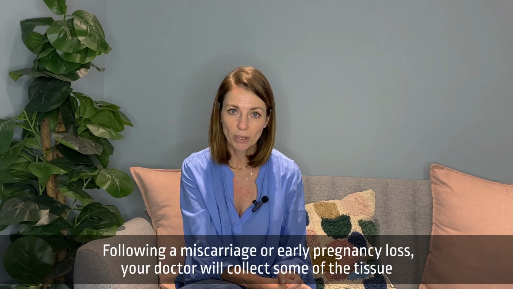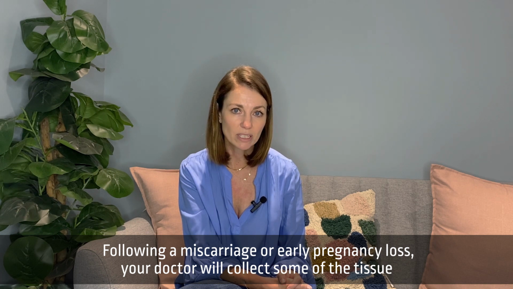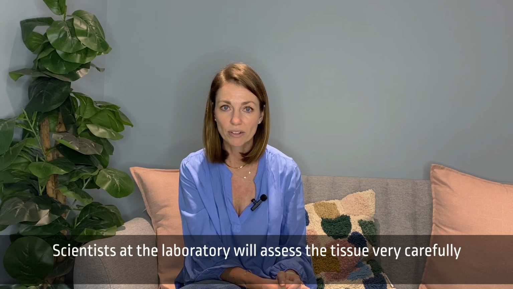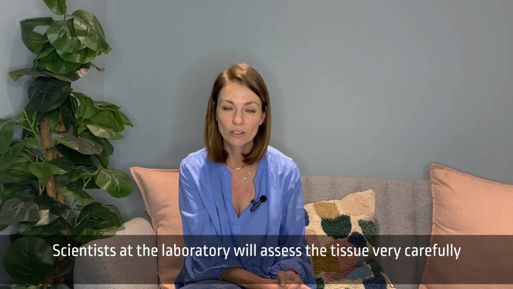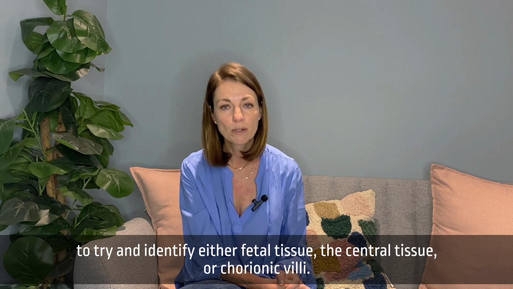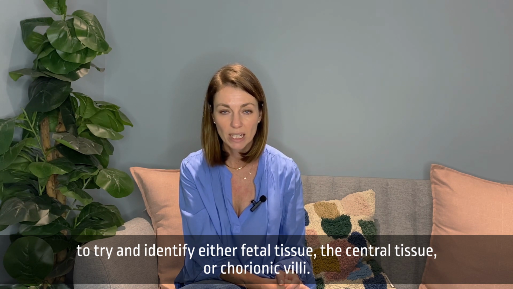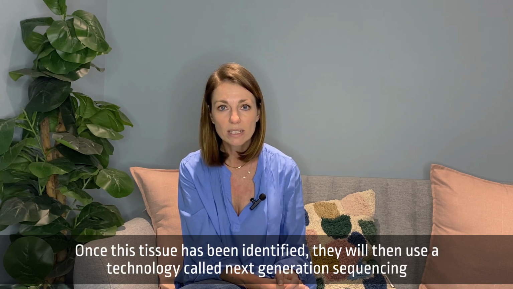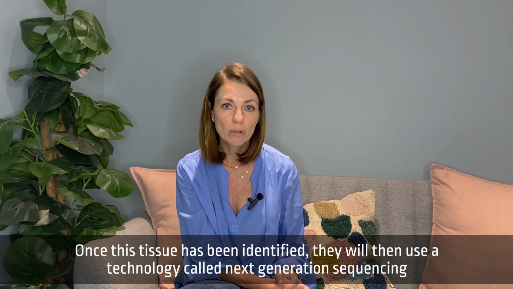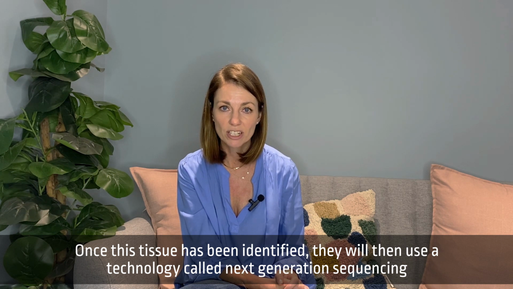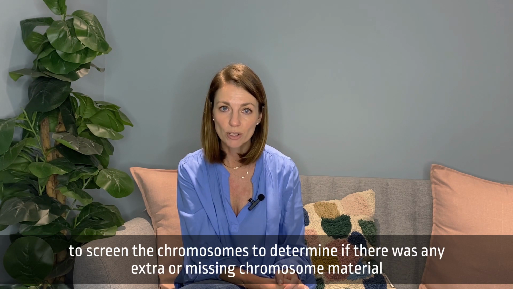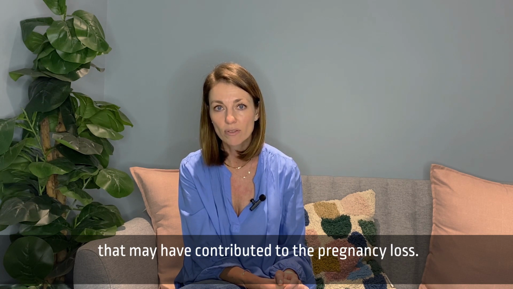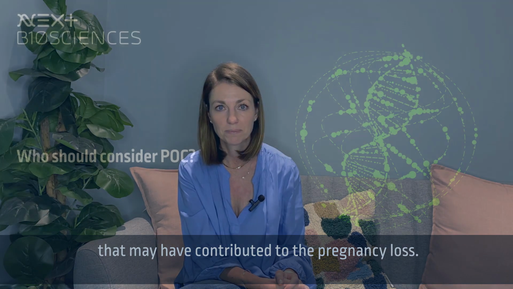Following a miscarriage or early pregnancy loss, your doctor will collect some of the tissue, which is then sent to the genetic testing laboratory. Scientists at the laboratory will assess the tissue very carefully to try and identify either fetal tissue, placental tissue, or chorionic villi. This is important because we don't want to be testing maternal tissue. Once this tissue has been identified, they will then use a technology called next-generation sequencing to screen the chromosomes to determine if there was any extra or missing chromosome material that may have contributed to the pregnancy loss.